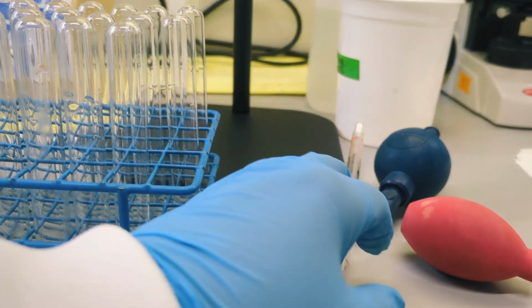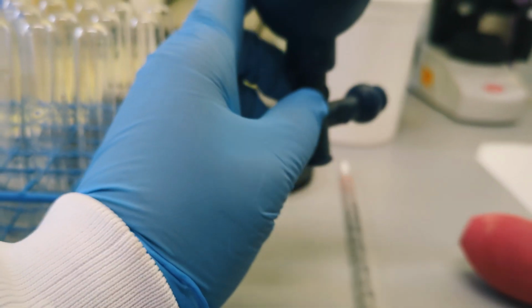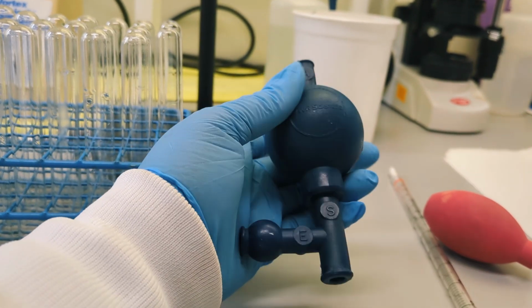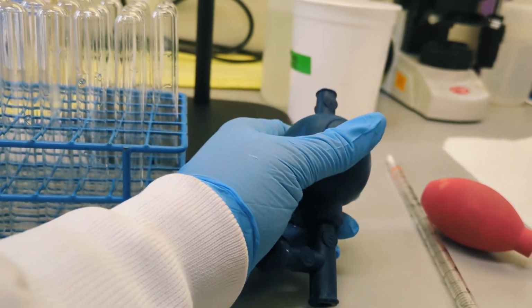It was definitely not on my bingo card that in 2025 I would be using an old school pipette filler.